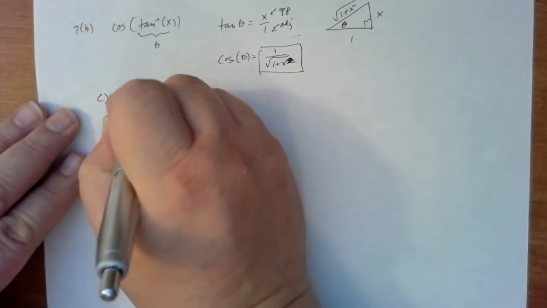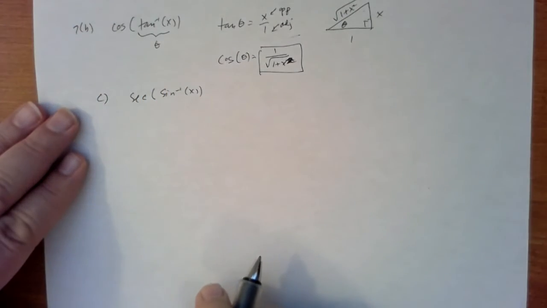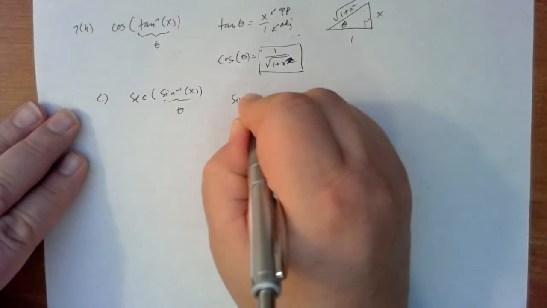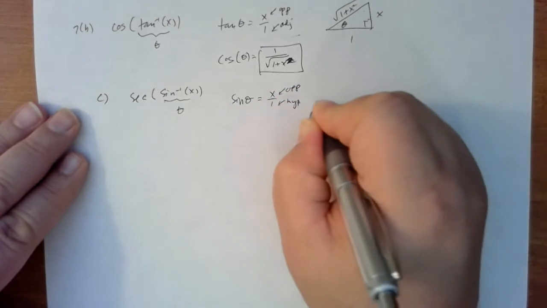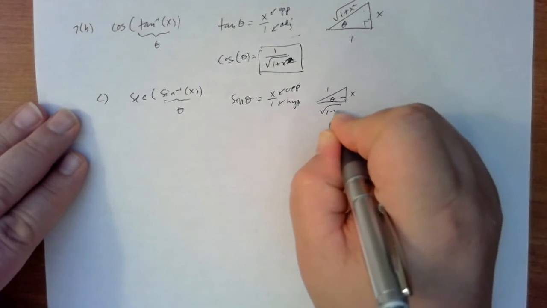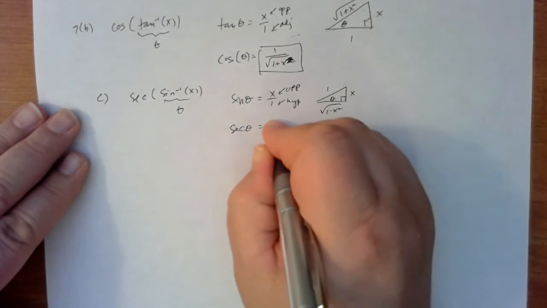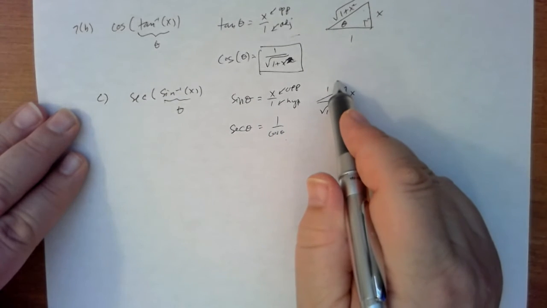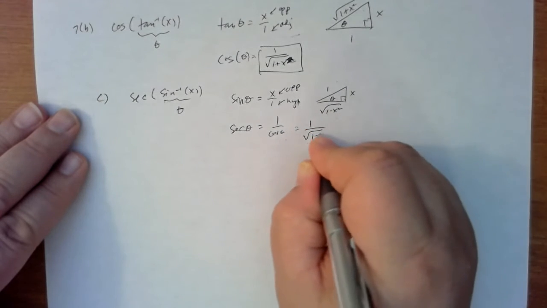7c. We have the secant of the inverse sine of x. You see how these are going? This is theta, such that sine of theta is equal to x over 1, opposite over hypotenuse. Theta, opposite, hypotenuse, and the square root of 1 minus x squared is the third side. Secant of theta is what I want, but secant of theta is 1 over cosine theta, and cosine of theta is adjacent over hypotenuse, right?